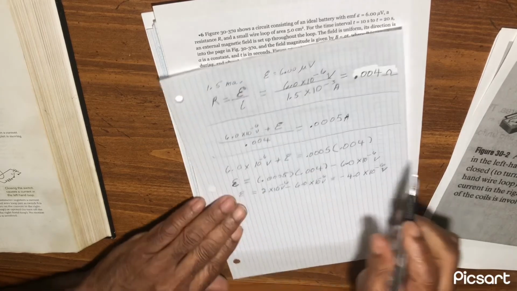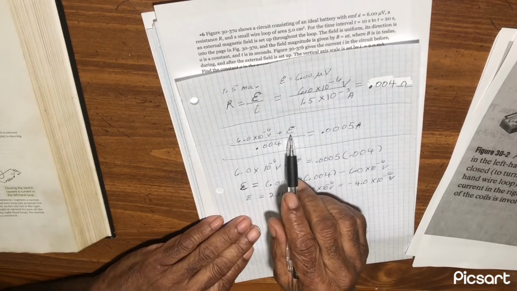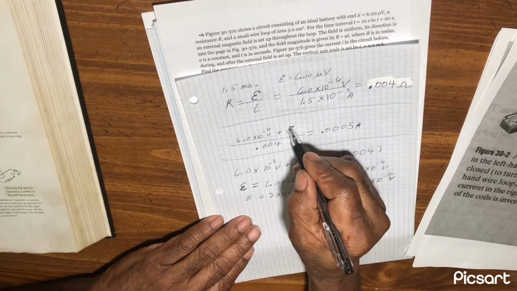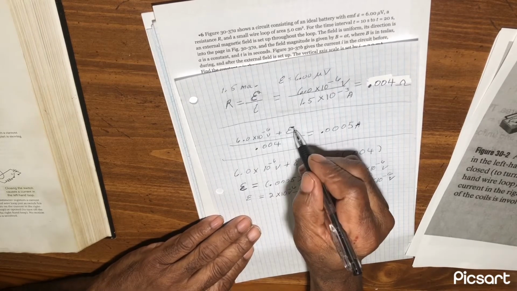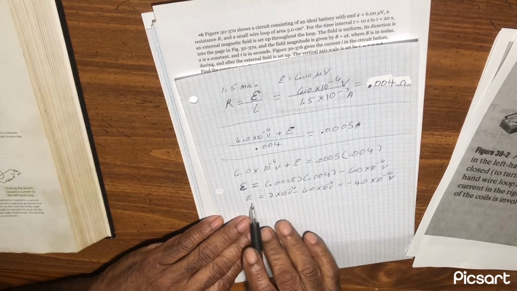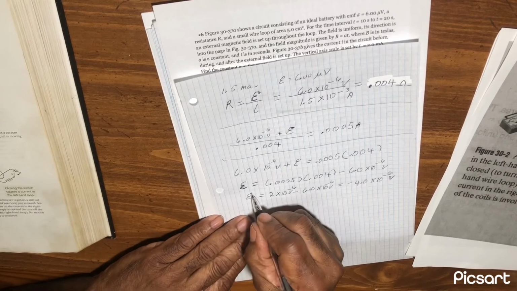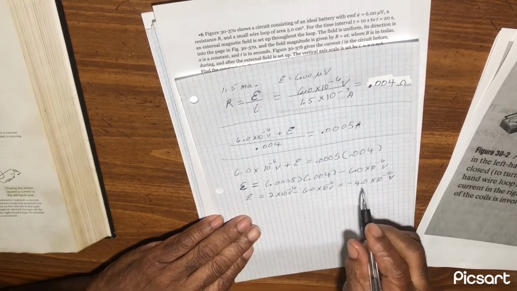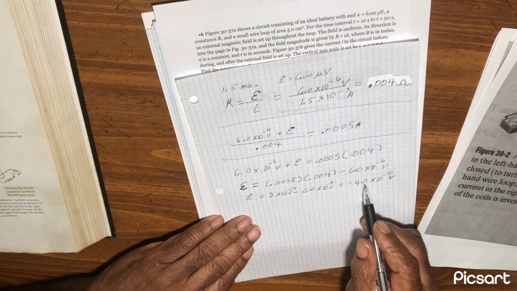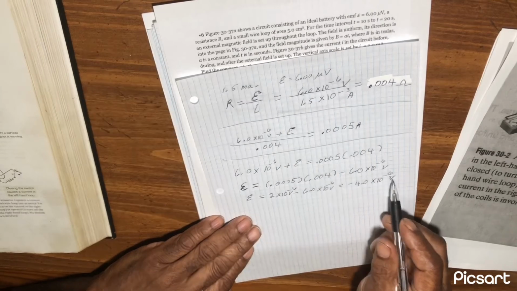And then we solved for E, the voltage, and we came up with E equal to minus 4.0 times 10 to the minus 6 volts.